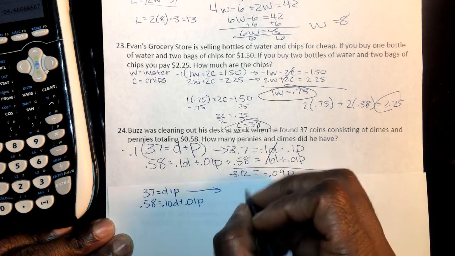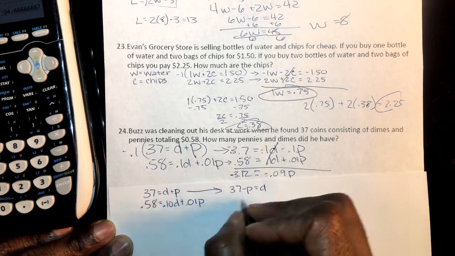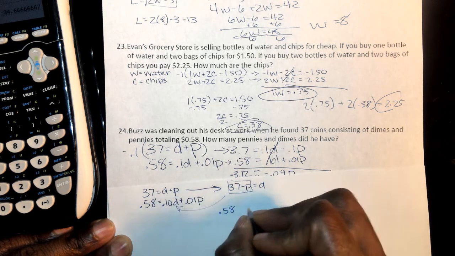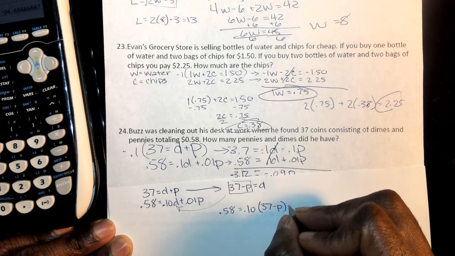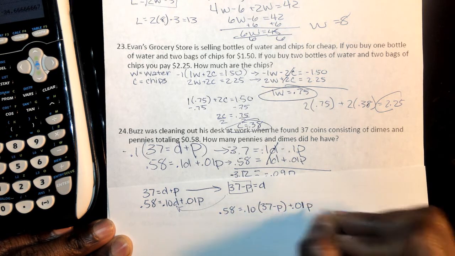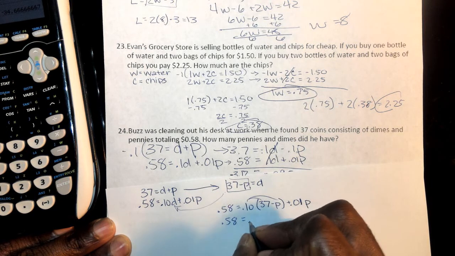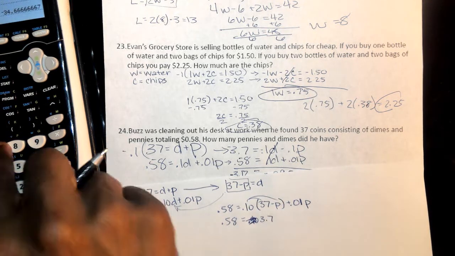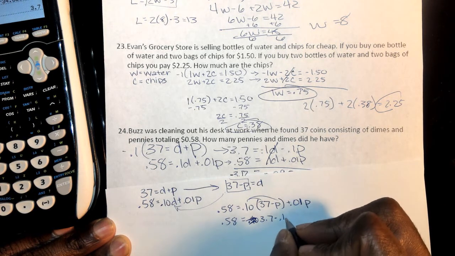Alright, so up here I'm going to solve for D, for instance. So I'll just subtract P from both sides, get 37 minus P equals D. Now I'm going to plug it in for D here. And so you have 0.58 equals 0.10 times 37 minus P plus 0.01P. Alright, going to distribute. We got 0.58 equals 3.7 minus 0.10P.